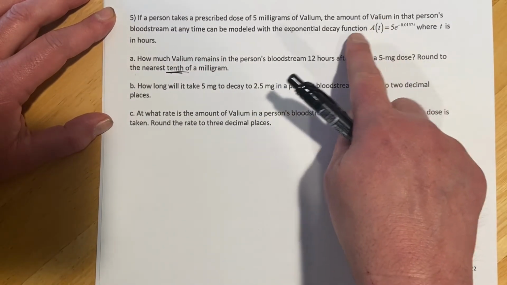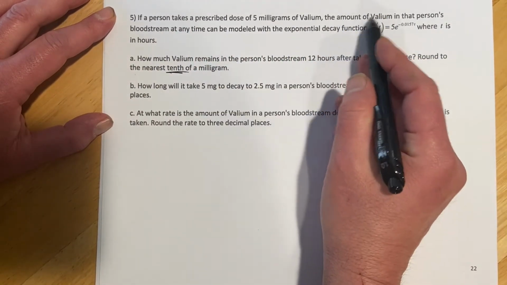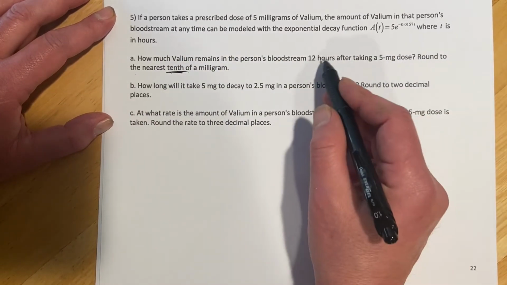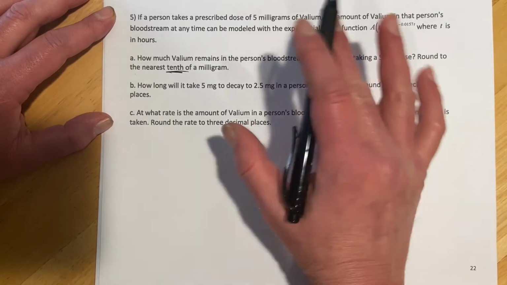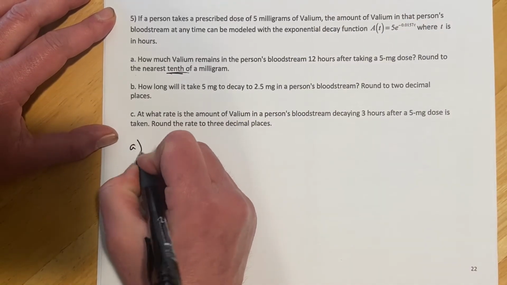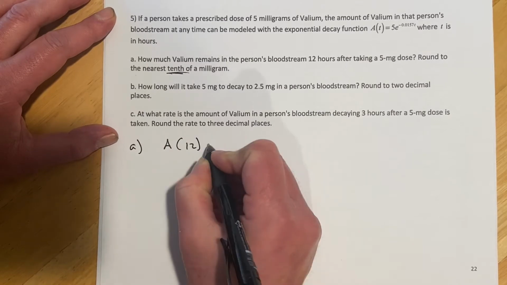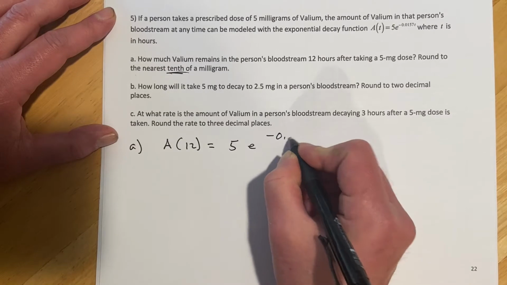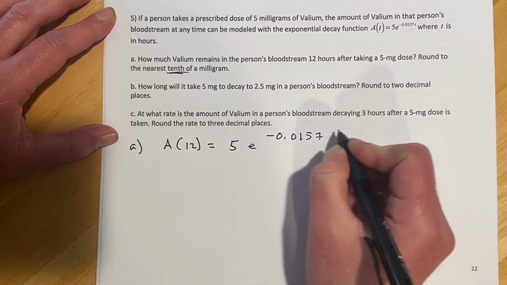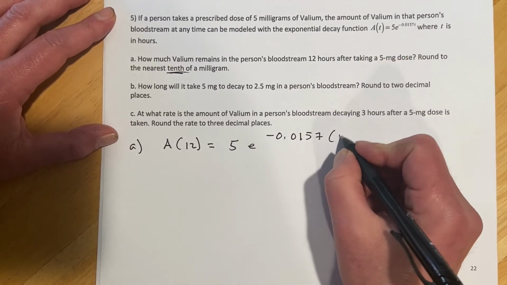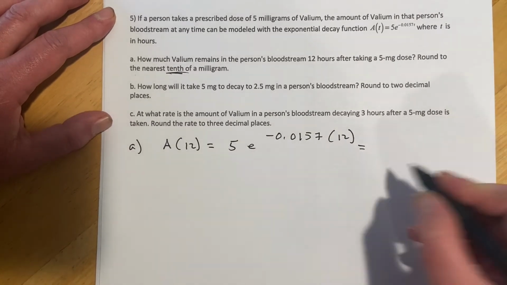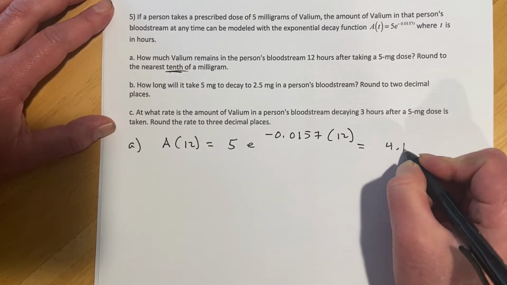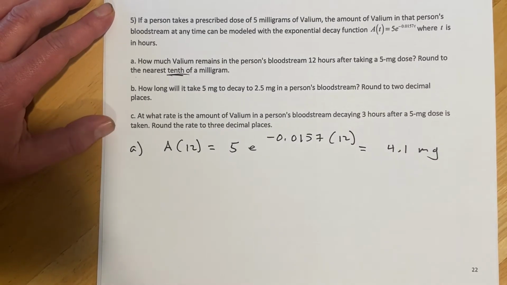Okay, so all this is asking for is, well, first let's go back. What does the function do again? It gives us the amount of Valium in a person's bloodstream at any time after so many hours. So they want to know how much is in the bloodstream after 12 hours, not a derivative or anything. So part A is just finding A of 12. That's all you're doing. So 5e to the negative 0.0157, and then 12 hours goes in for our time, and you just chuck that in the calculator, and A of 12 comes out to 4.1 milligrams when I did it.